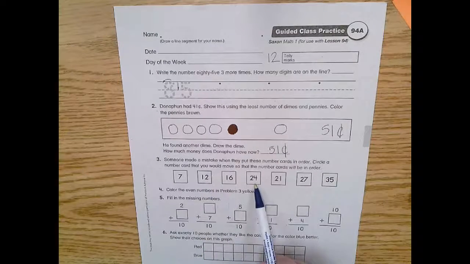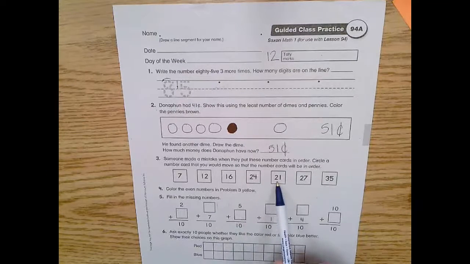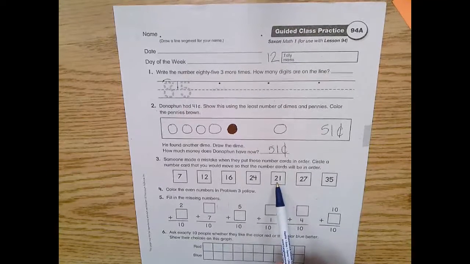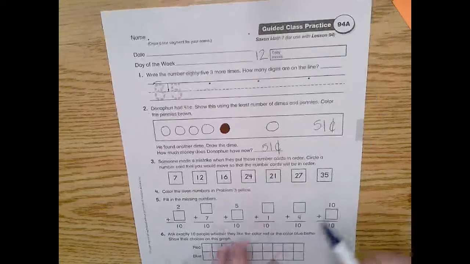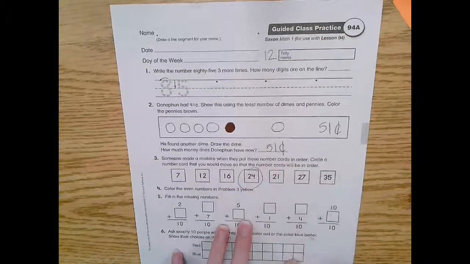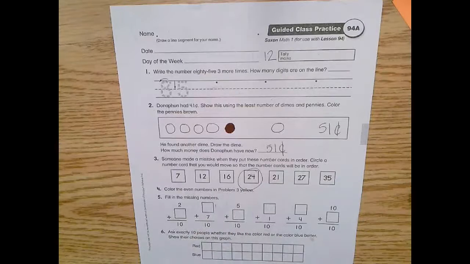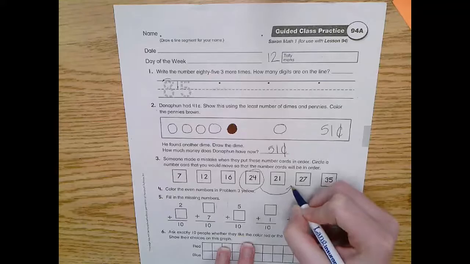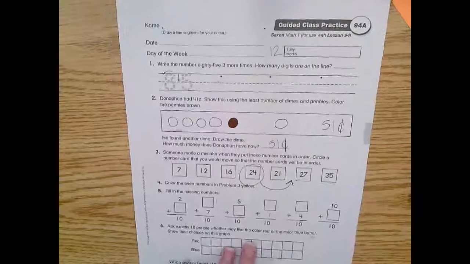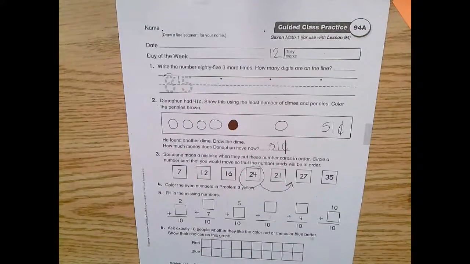Now we go up to 2 dimes and 4 pennies, 2 dimes and 1 penny. I would rather have 2 dimes and 4 pennies. So this tells me that 24 is the bigger number that should go behind 21 cents. 21 cents is smaller than 24 cents.